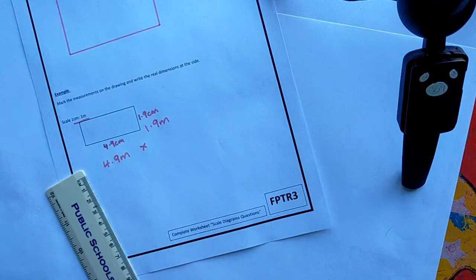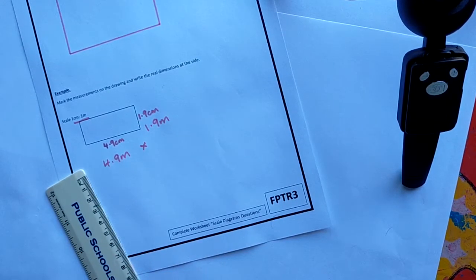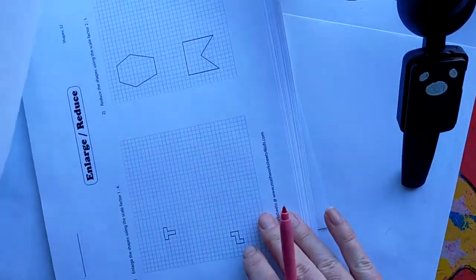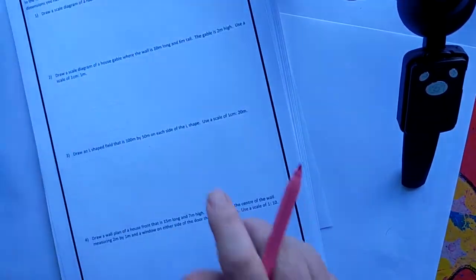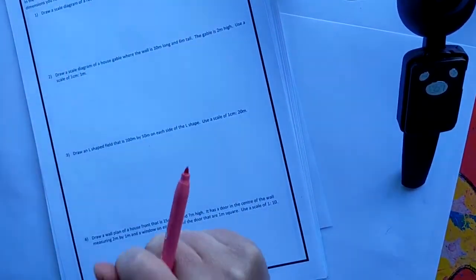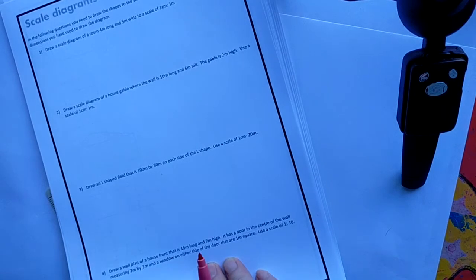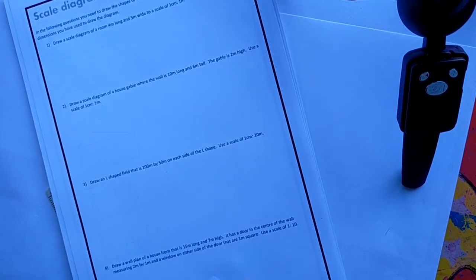Back in your worksheet booklet, at the beginning of it, you did the first couple of pages right back at the beginning of the topic. There are some scale diagram questions. There's 2 pages there. You can do those and have a go at doing some actual drawing today. So you're going to need a pen or pencil and a ruler.